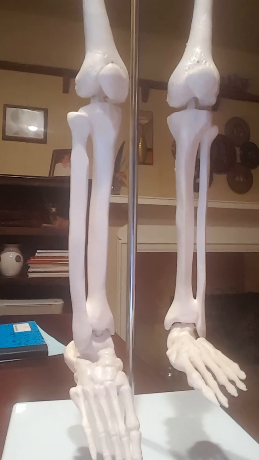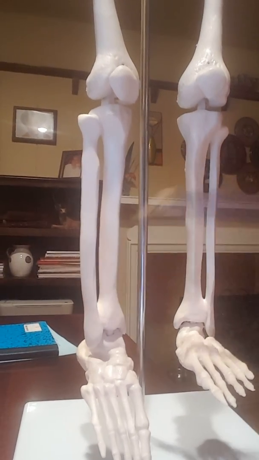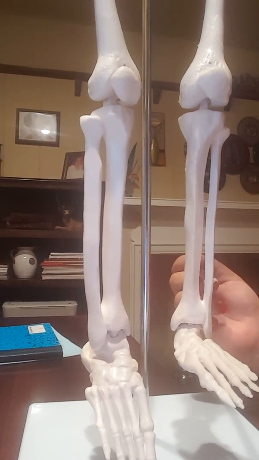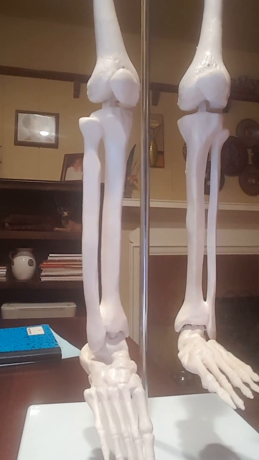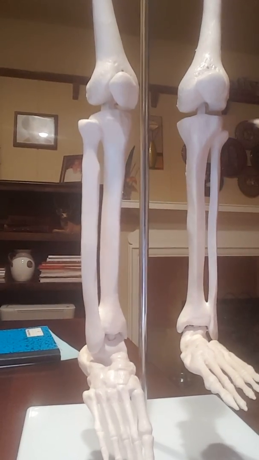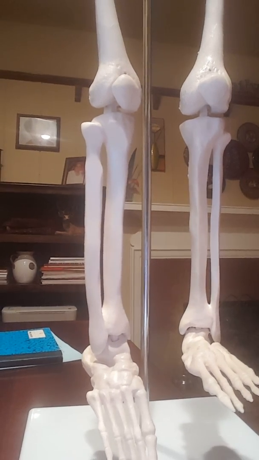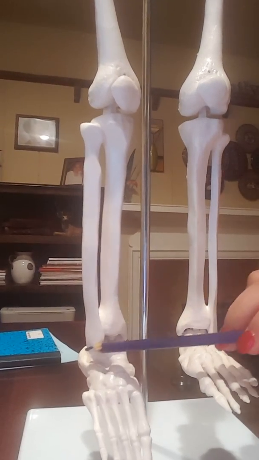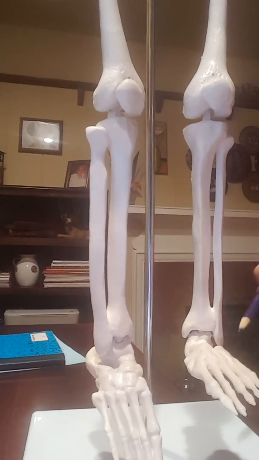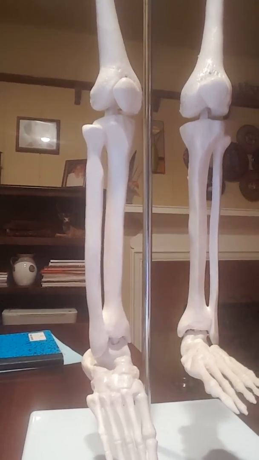And as far as the fibula, this is the fibula, and this one is the fibula as well. You're looking at the head of the fibula right here, and as well on this side. And the lateral malleolus is right here at the bottom. And same goes on this side.